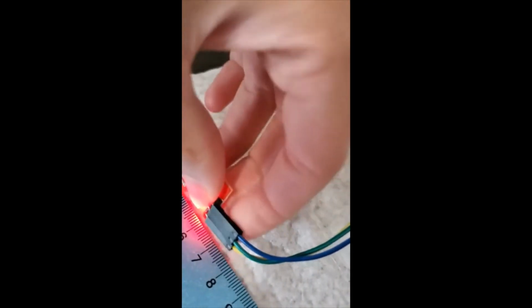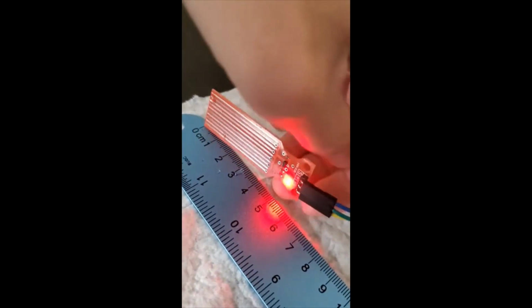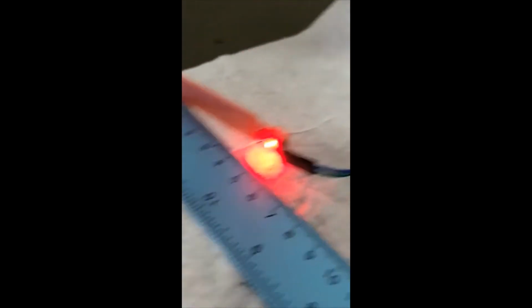For calibration, a ruler was used and we set it up beside it when dunking it into the water to see what depth it was at.